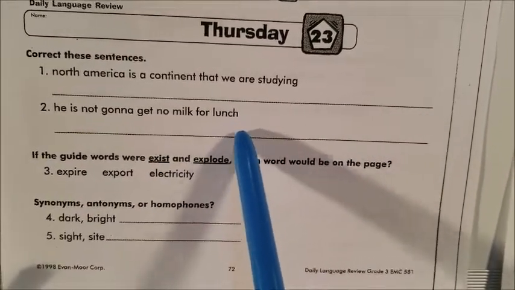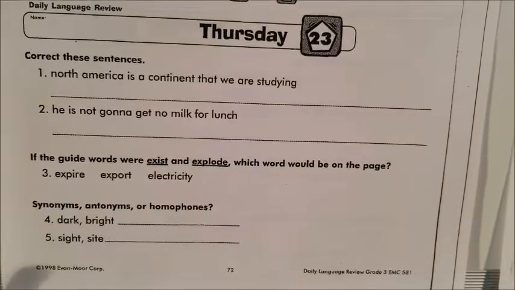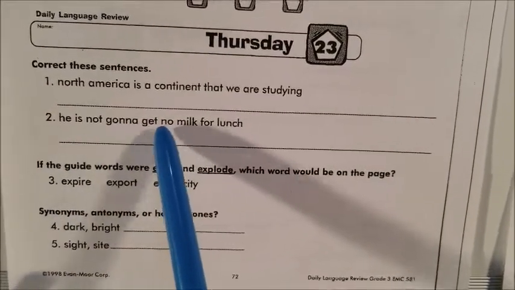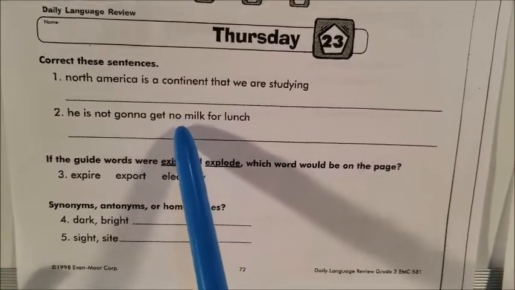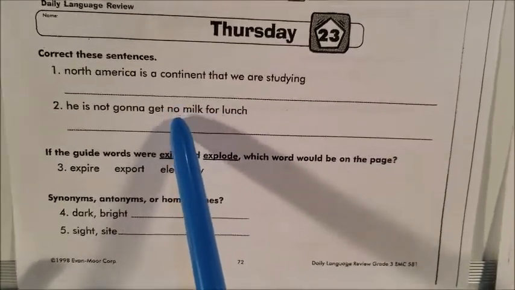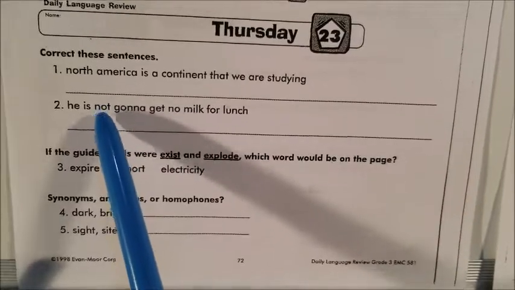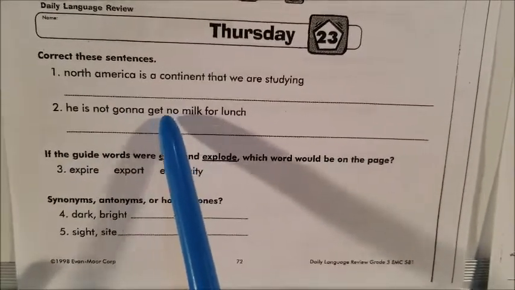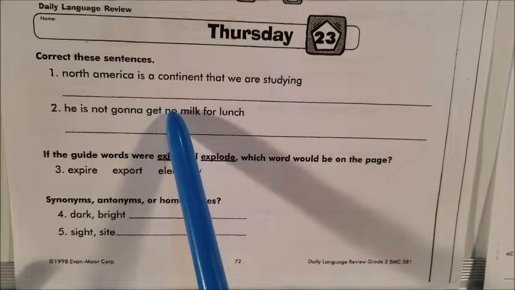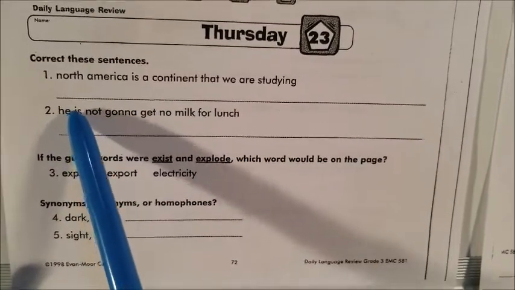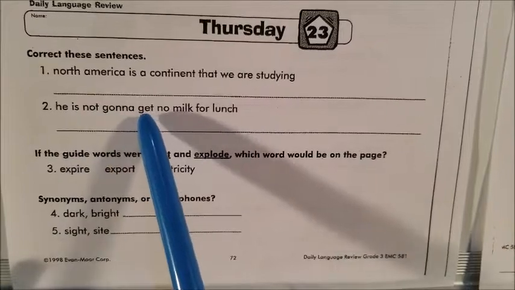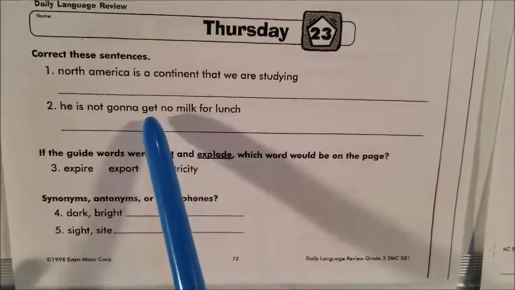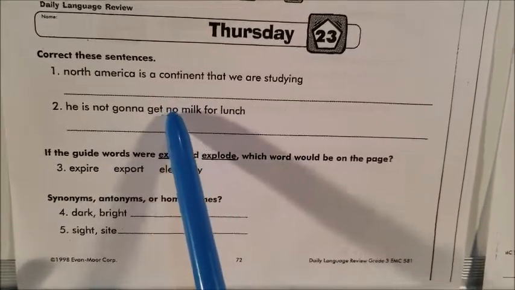Period. I think that sounds better. Otherwise, it's a double negative. That would mean that he was getting milk. So yeah, we talked about double negatives, remember? So we have to get rid of one of those. So we'll make any here. I suppose you could say he is going to get no milk for lunch. I don't like that. Let's get rid of that and put any there.